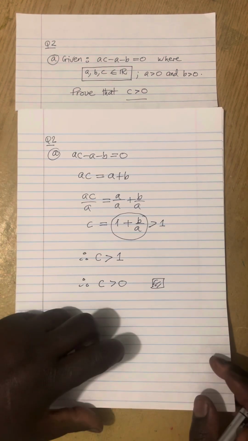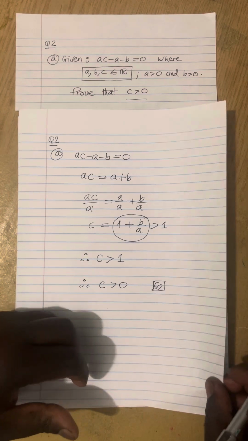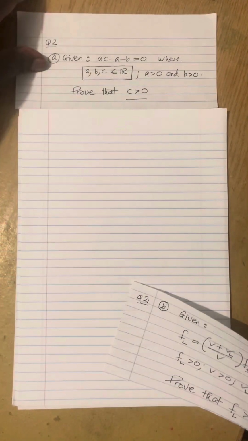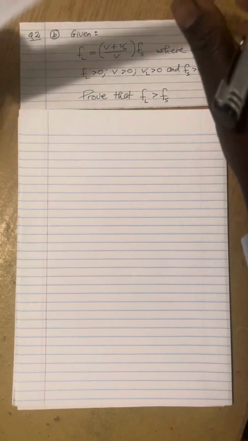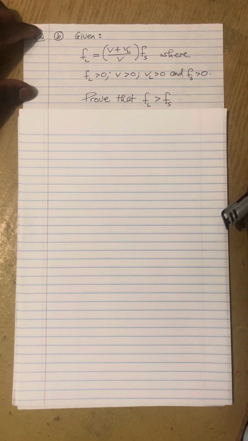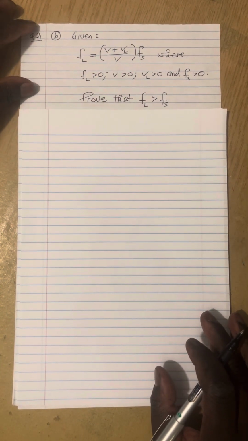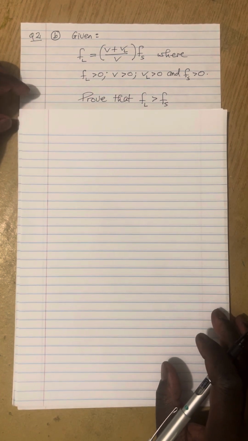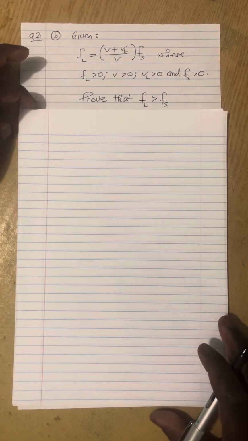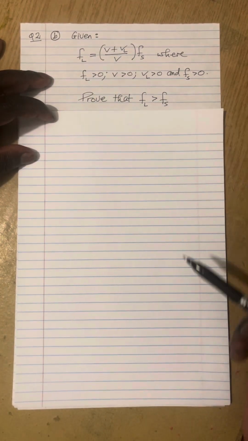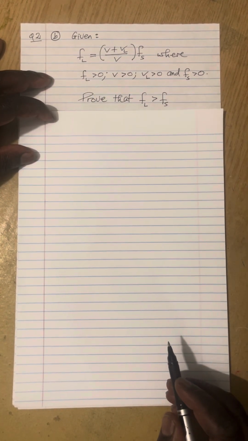Right. Now let's move to the last one. That's 2b. Question number 2b. Here it is. Yet again, we're required to prove something here. For those of you that are doing grade 12 physical sciences, you remember that this is coming actually from what we call Doppler effect.